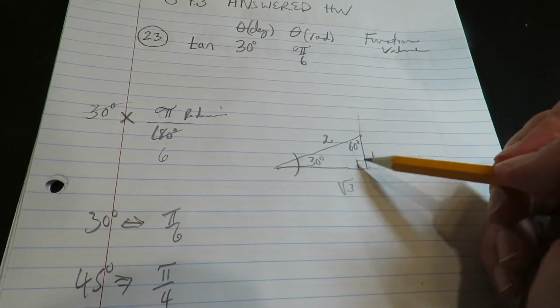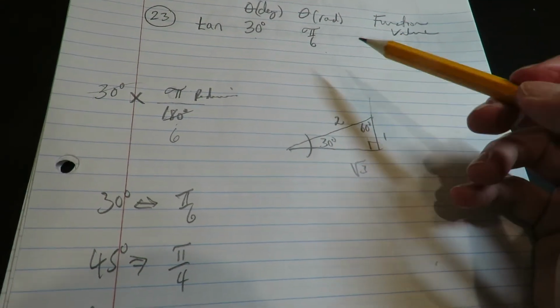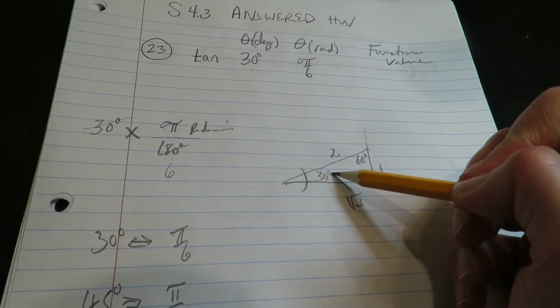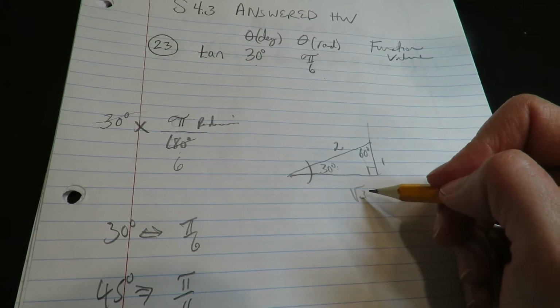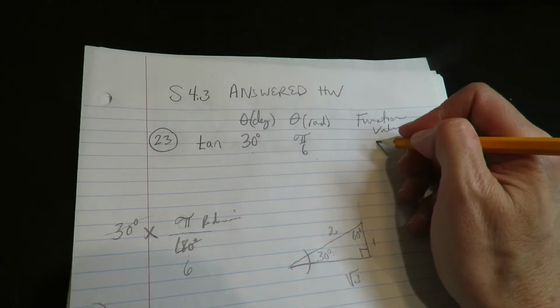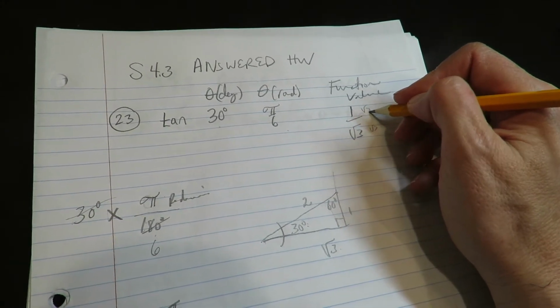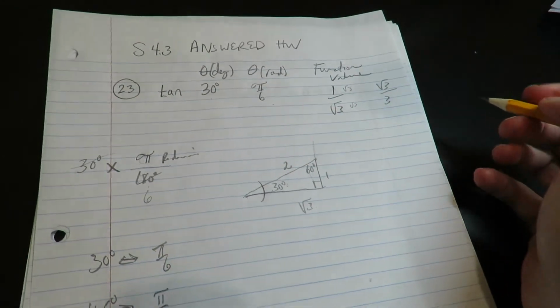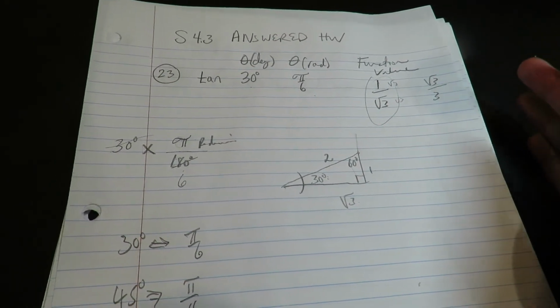Alright, so I asked you guys one way to do this was to memorize a triangle, but of course if you want to use one of those other techniques you can. So 30 degrees for tangent. Tangent of 30 would be the opposite over the adjacent. So you can write it as 1 over radical 3, or if you rationalize it, you would write it as radical 3 over 3. It just depends how you want to write the answer. This is perfectly fine, okay?